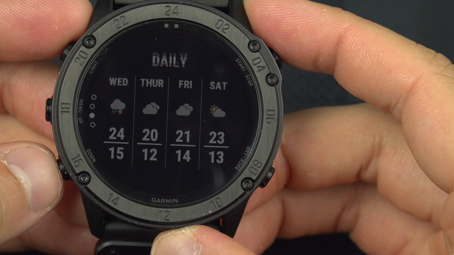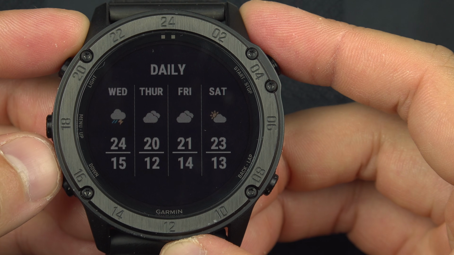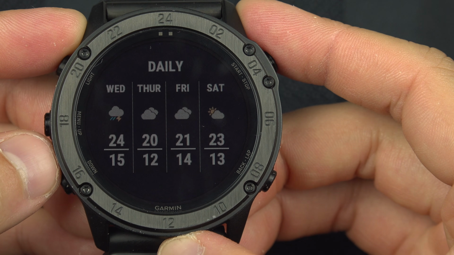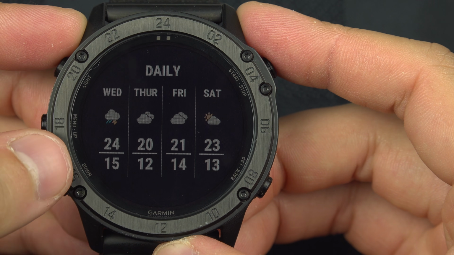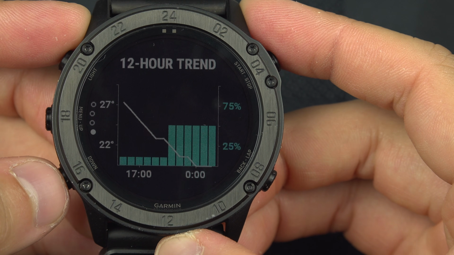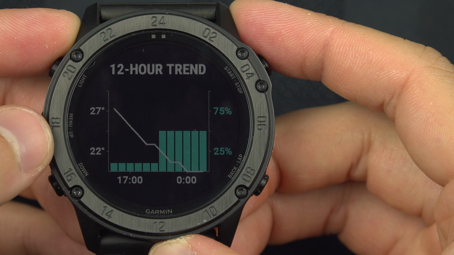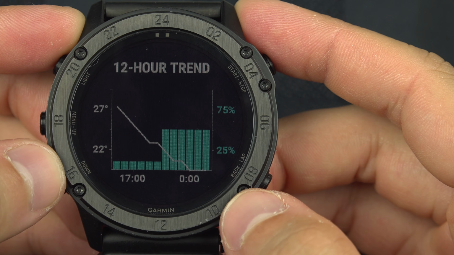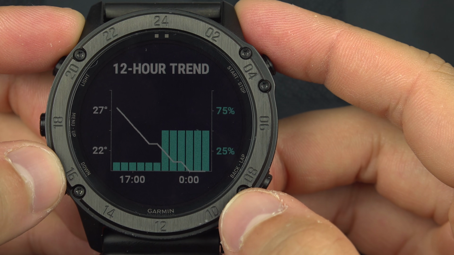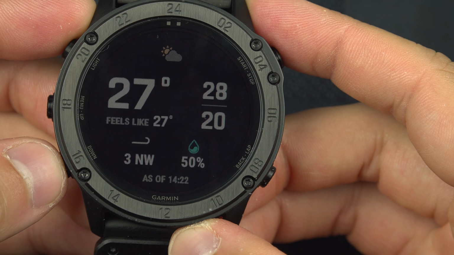Now if I go down, there is the daily forecast. Actually, this one is only available for the next 4 days. And we see the highs and lows for every day. And finally, we've got the 12-hour trend. So the white line is the temperature, and the blue one is the chance of rain. And that's pretty much it.